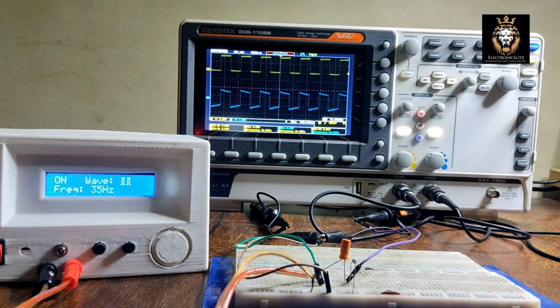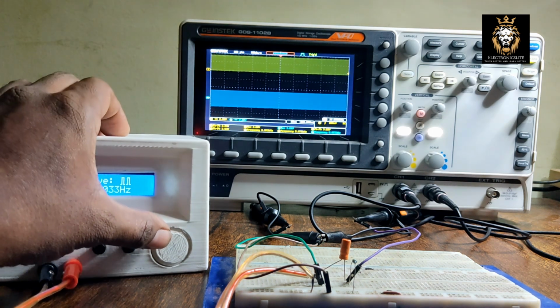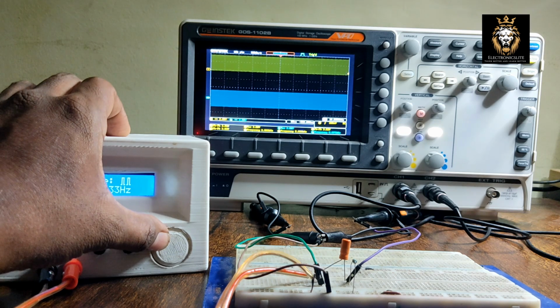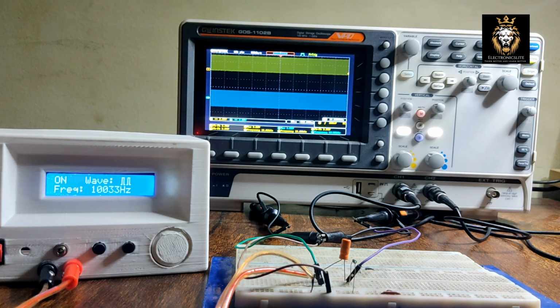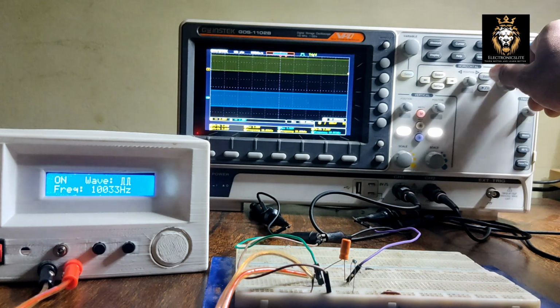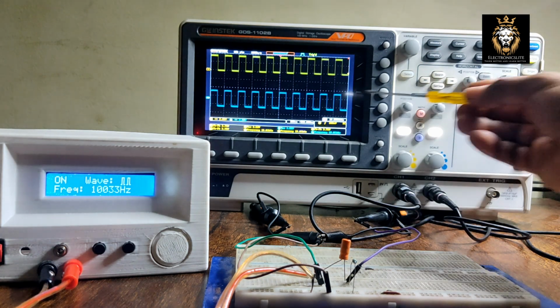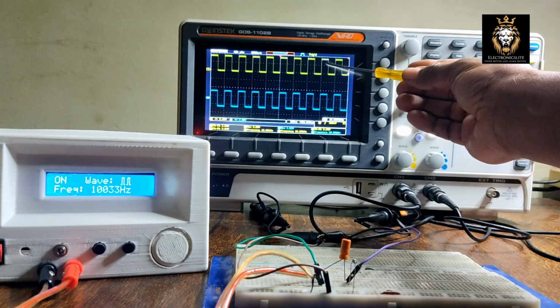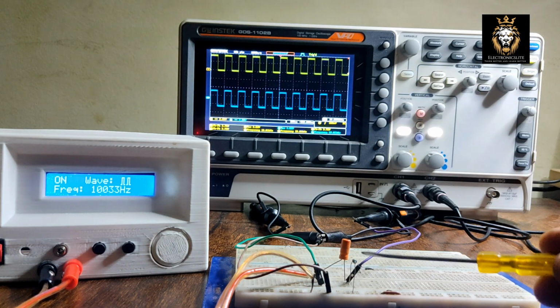Now I increase the frequency range. Now the frequency is 1 megahertz. So now you see this waveform of the square wave. Whatever input is given, the same output is present, because the circuit only responds to high frequency.